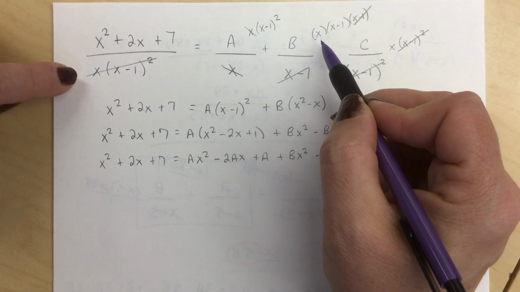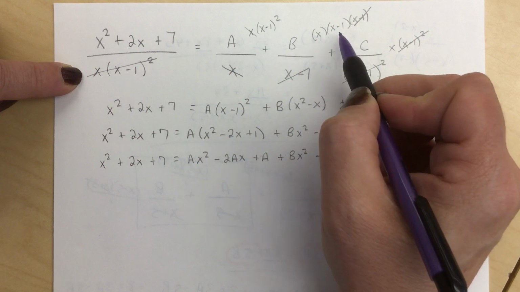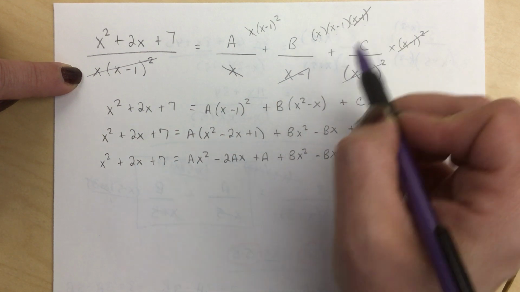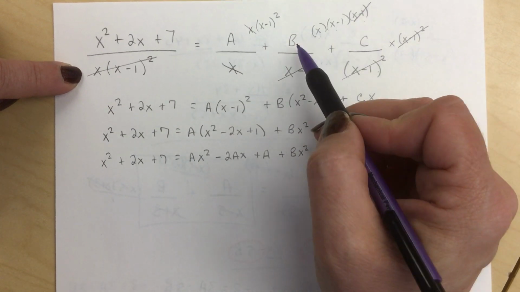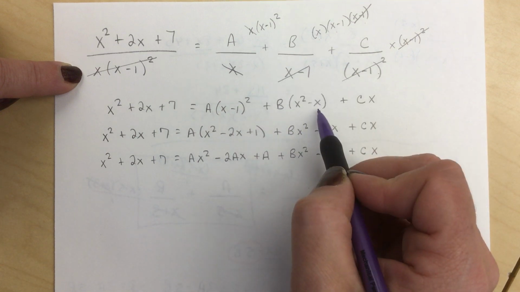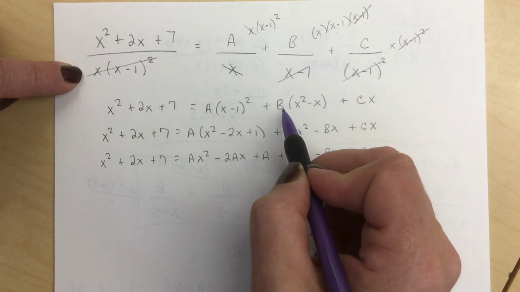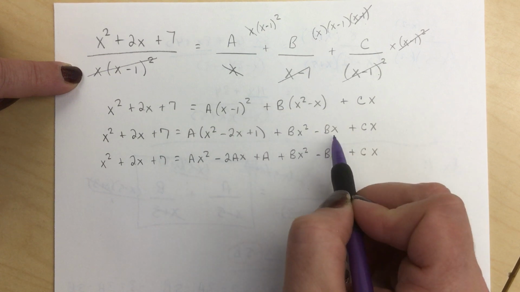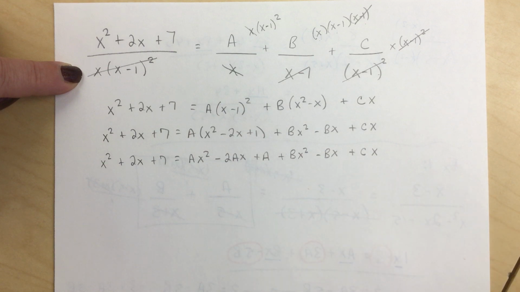Because the denominator is x times x minus 1 squared. So I wrote out x and x minus 1 and x minus 1. Yeah. It's only over x minus 1 to the first, so one of those cancels out. So I've got to multiply all this together. So I could have written bx times x minus 1, but I went ahead and multiplied those two together first and got x squared minus x and then multiplied it by b to give me bx squared minus bx. Does that make sense? Okay.